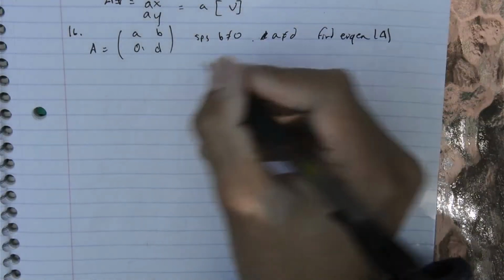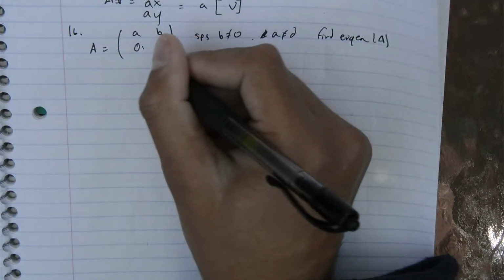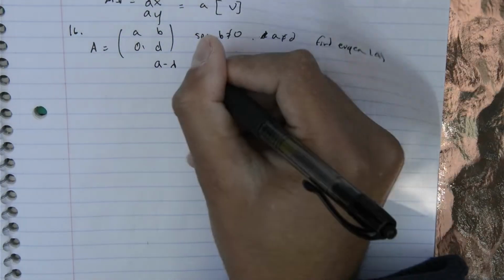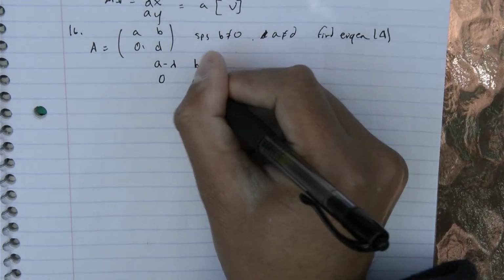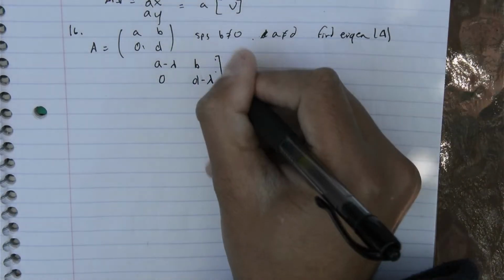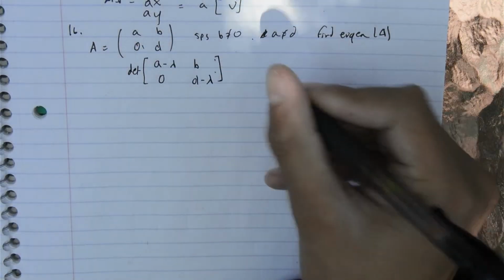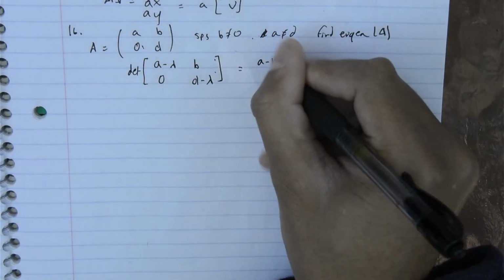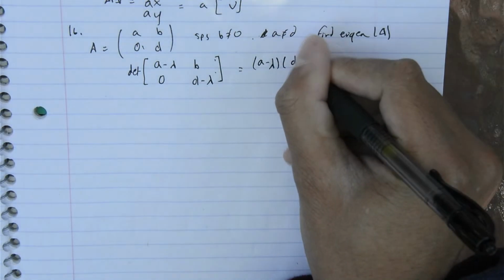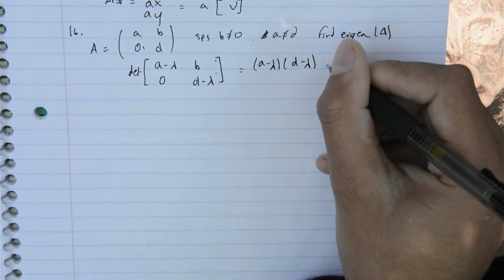So first off, we're going to have A minus lambda, B, 0, D minus lambda. Then we're going to compute the determinant. It's equal to A minus lambda times D minus lambda is equal to 0.